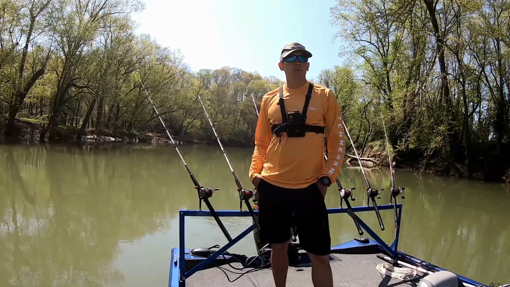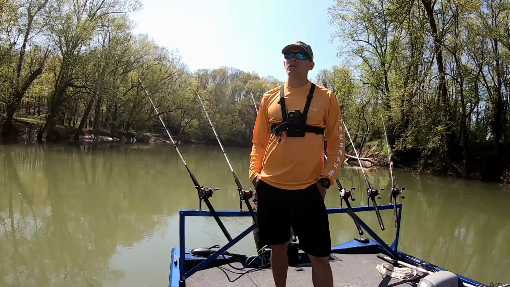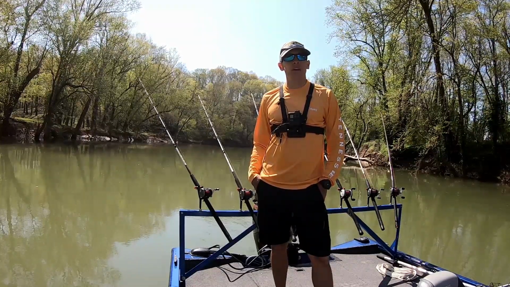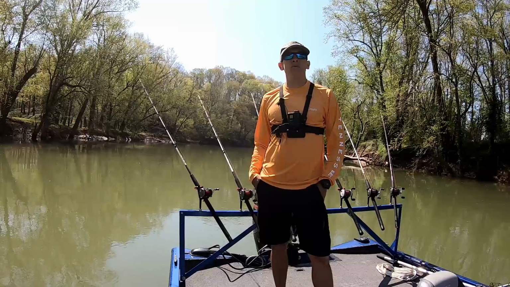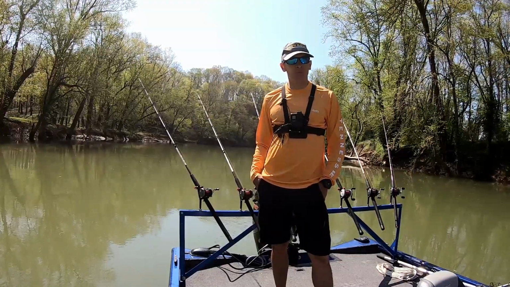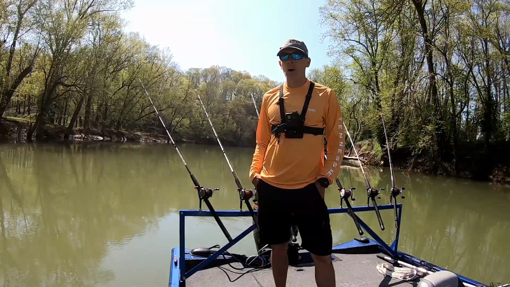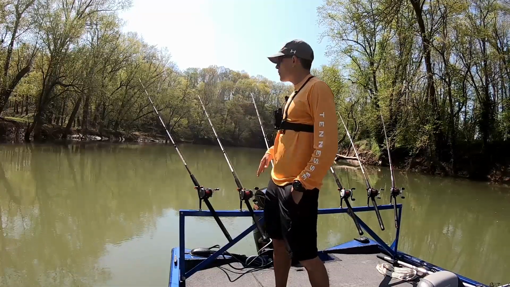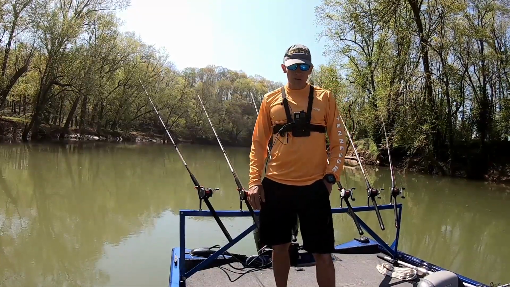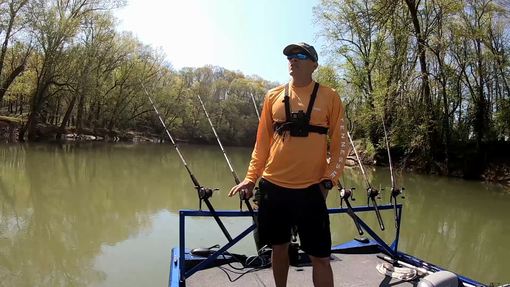I just want to give you guys a little bit of background as to what I'm doing. Today I'm up here targeting striper and catfish, and I want to give you a little bit more information on why I chose the spot I'm at, what kind of areas I'm fishing today, and why. So I've got my rods out already. They've been in the water just about 3 or 4 minutes now, and this is my first spot of the day.